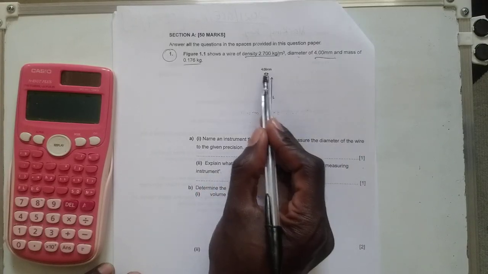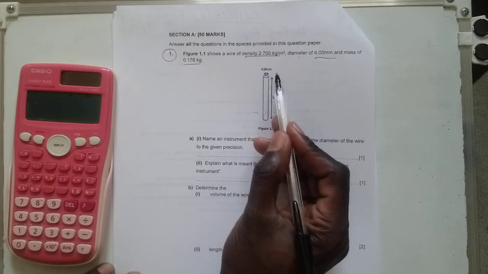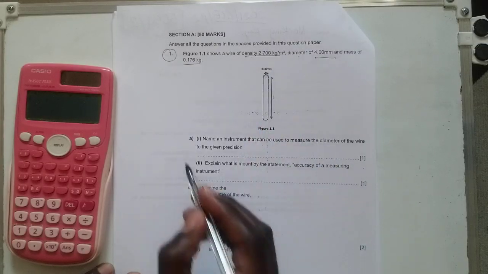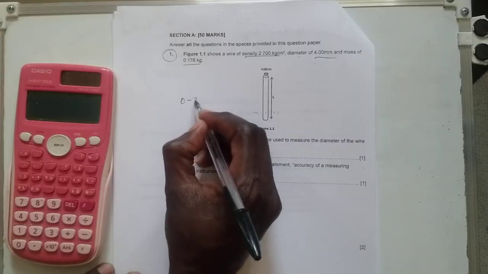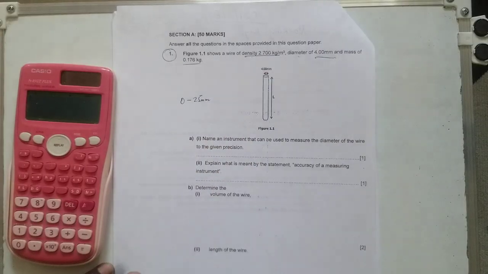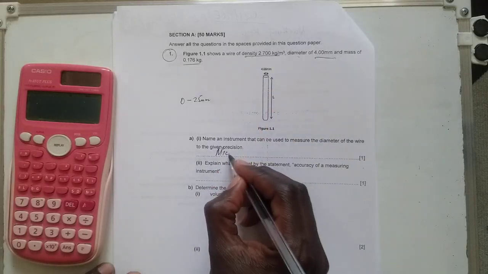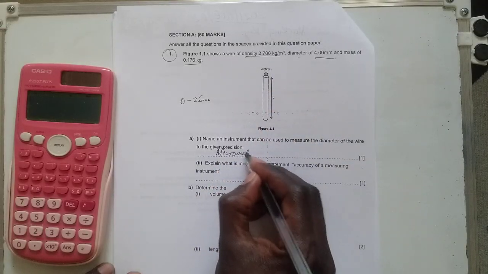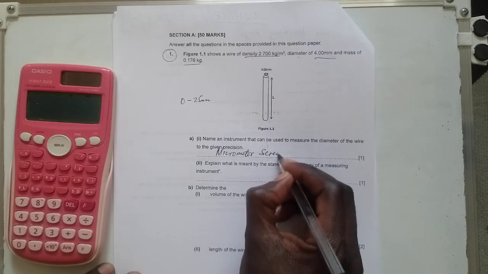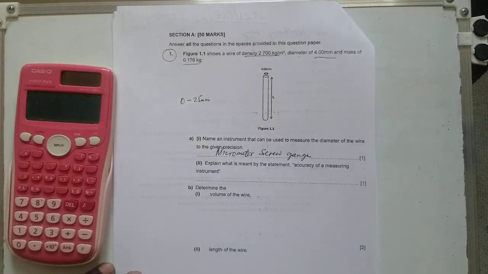If you look at the diameter, it is 4.00 millimeters. Remember, a micrometer screw gauge can measure length from 0 to 25 millimeters with accuracy. So the best instrument looking at the diameter is a micrometer screw gauge, and you earn your 1 mark.